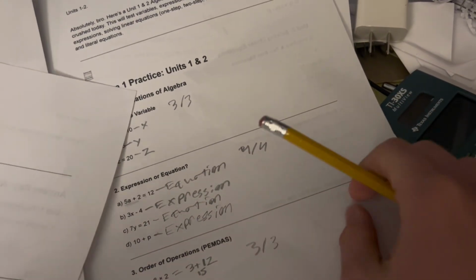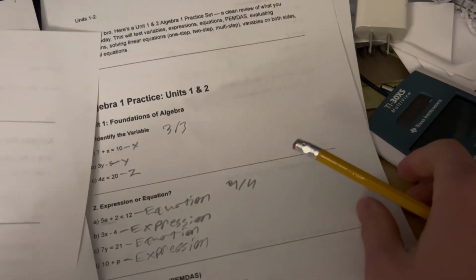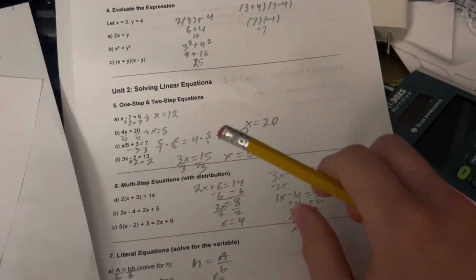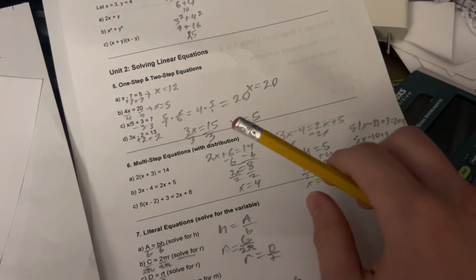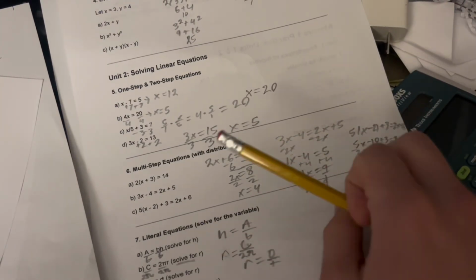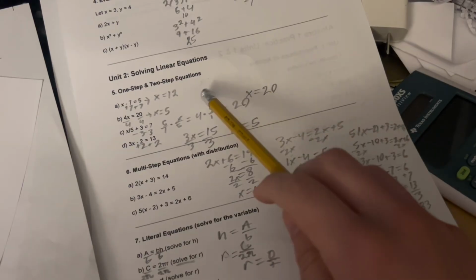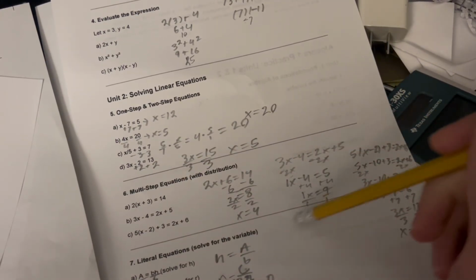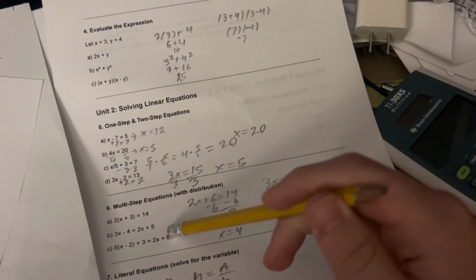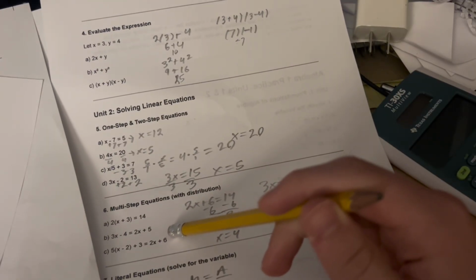Alright, what I'm more concerned about is what's on the back. So we're not fully simplifying yet in Algebra 1. Got it. Okay. So I kind of simplified, but let me see where it's at. This answer right here, we're not supposed to fully simplify.